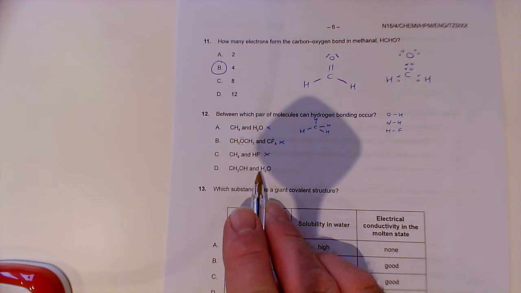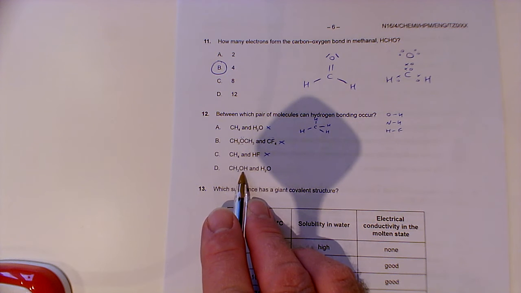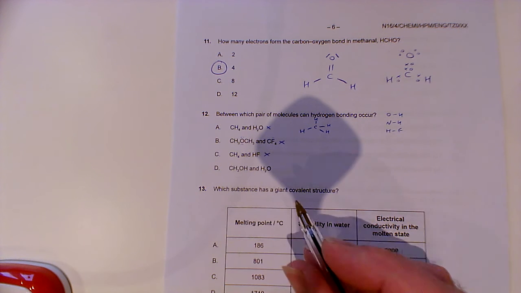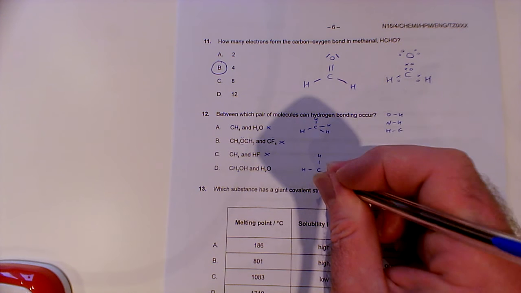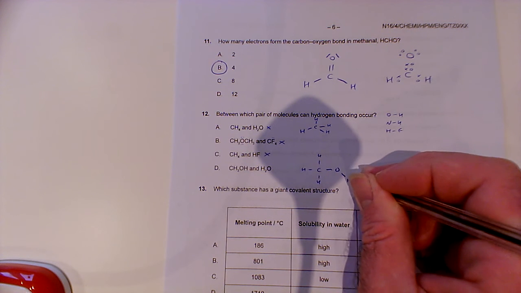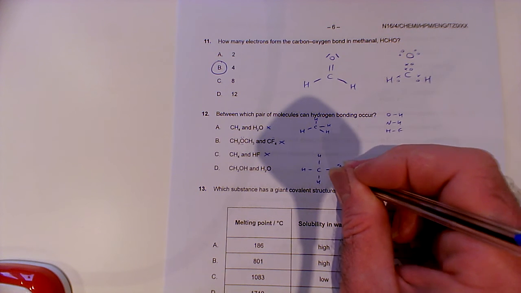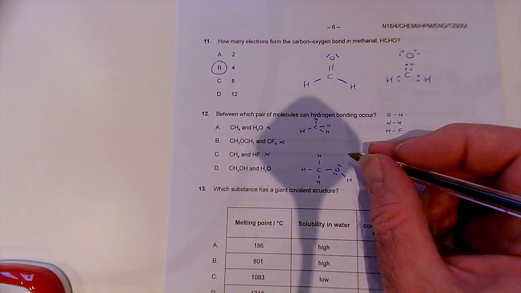And then we've got methanol and water. Well, these substances can form hydrogen bonds with themselves and also with each other, because of course we could have the methanol hydrogen bond into a water molecule like this. So if I put a lone pair of electrons there, lone pair here, terrible shape, but that'll be fine.